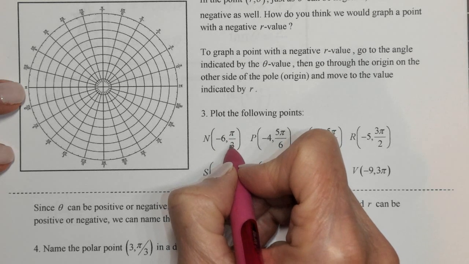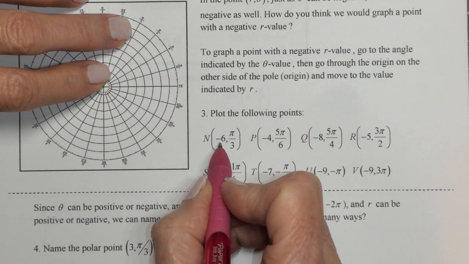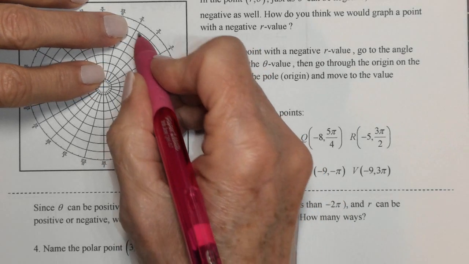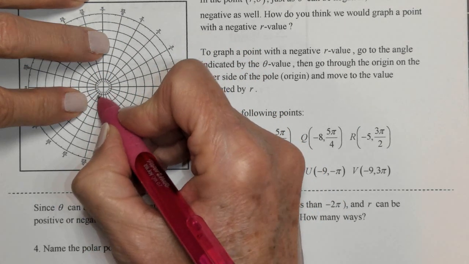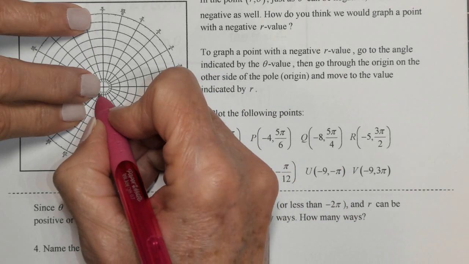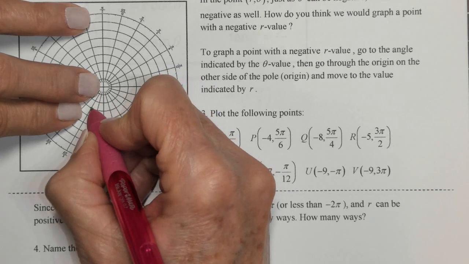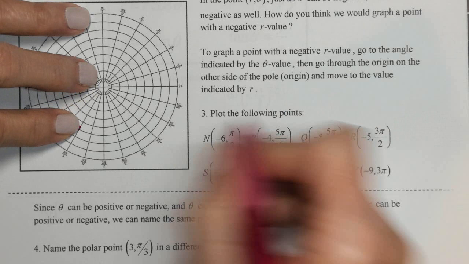So I'm going to go to pi over 3. Here's pi over 3. But since r is negative, we cross through the pole and come over here to 4 pi over 3. So I'm going to go out 6 units on 4 pi over 3. 1, 2, 3, 4, 5, 6. There we are at point N.